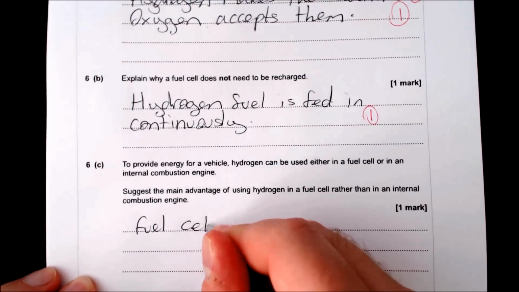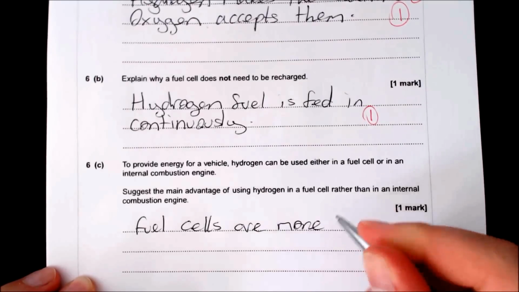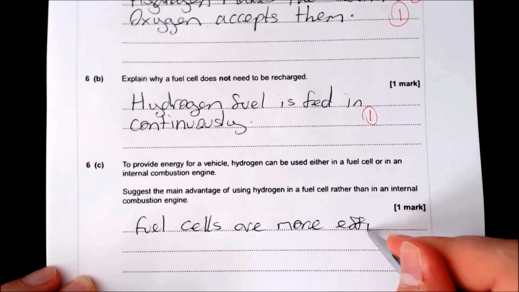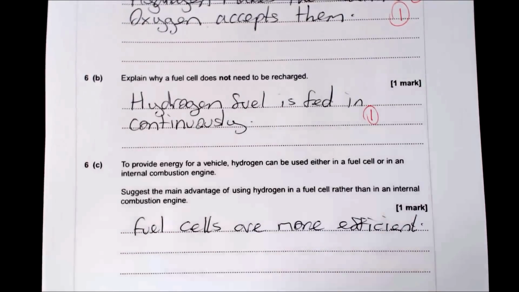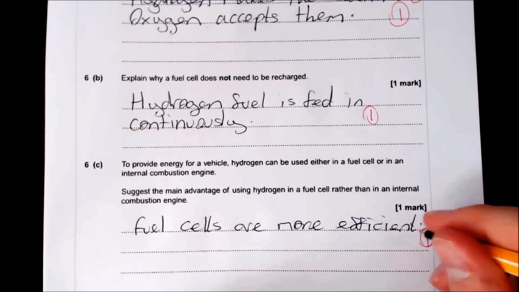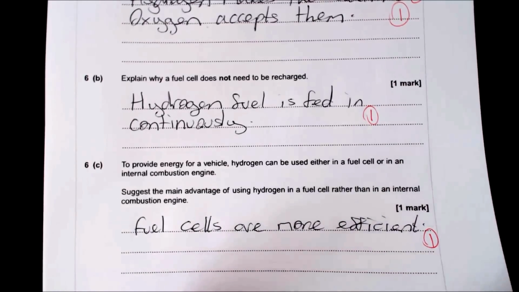More efficient. All right, okay, and so obviously that gets that mark there as well. So far 2, 4, 5, 6 marks, not bad. Okay, and then on to the last bit for question 6.